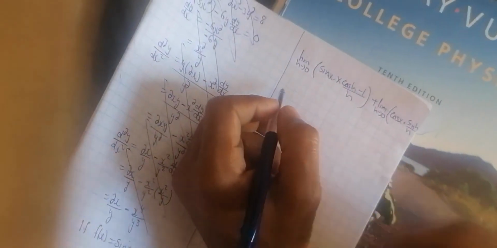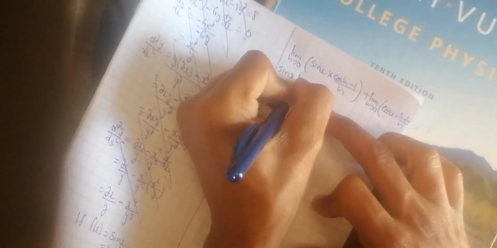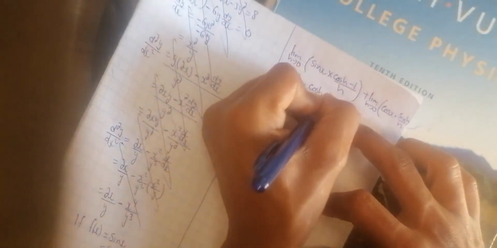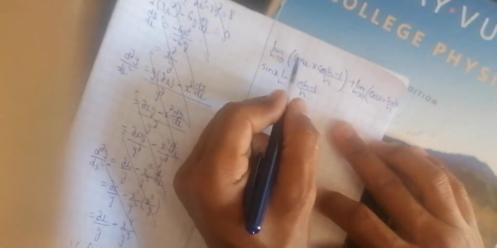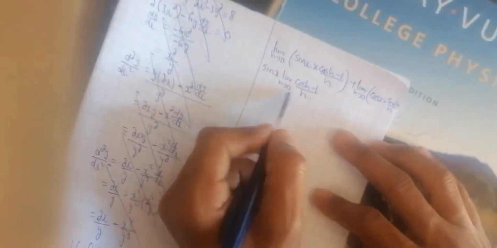Alright, and then from there, what is it that I can do? Because there's multiplication here, I want you to be very careful. I can factor out the sine. So meaning I can have sine x, the limit as h tends to 0. Now I'm left with cos h minus 1 over h, because I factored this out. Then the limit of this, which is probably the same thing. Plus I can also factor out cos. So cos x, the limit as h tends to 0 of sine h over h.